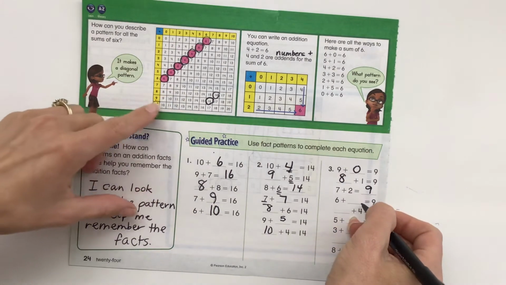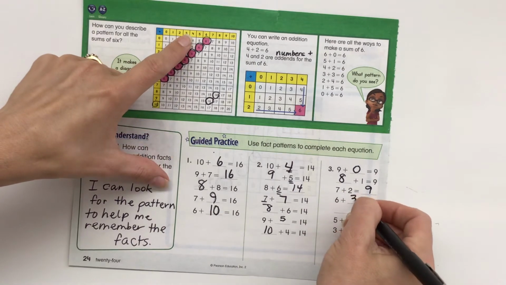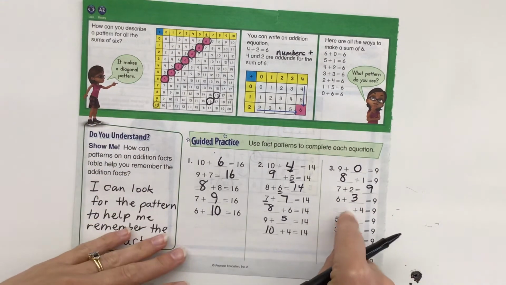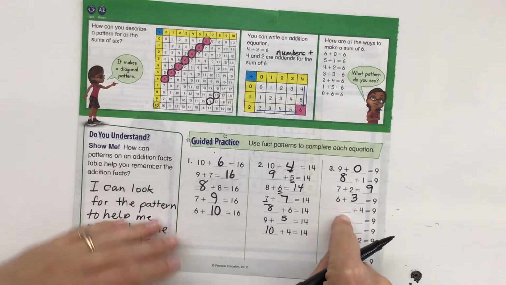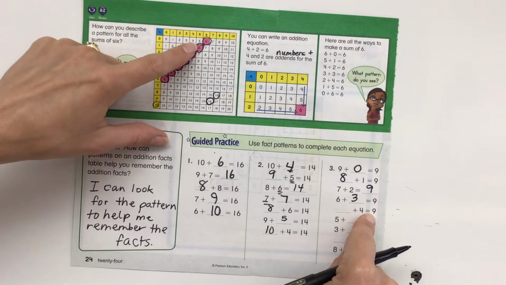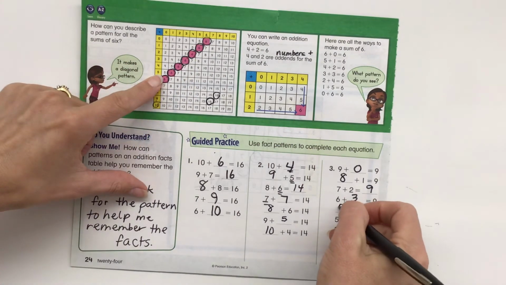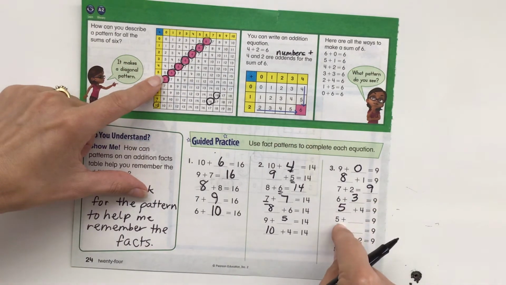7 plus 2 puts me at 9. 6 plus what equals 9? Well, let's see. 6 plus, there's my 9. There's my other addend of 3. Okay? Something plus 4 equals 9. So we'll go to our sum of 9. We're adding 4, and we have a sum of 9. If I go over, we get 5. So 5 plus 4 equals 9.